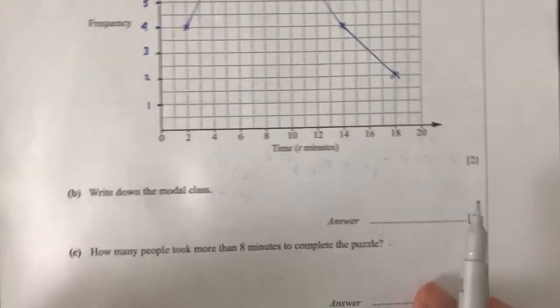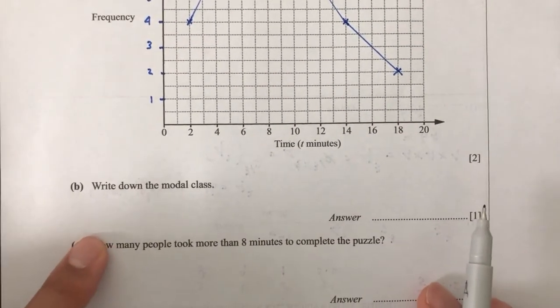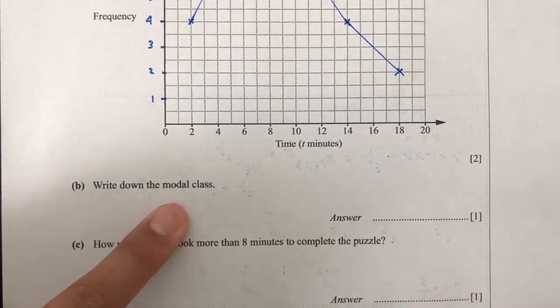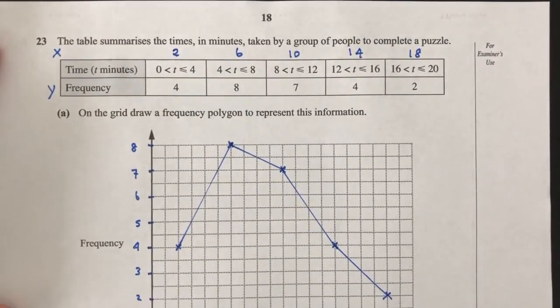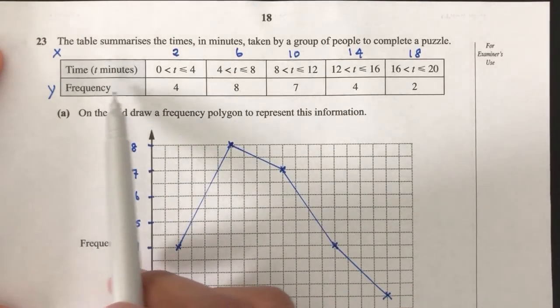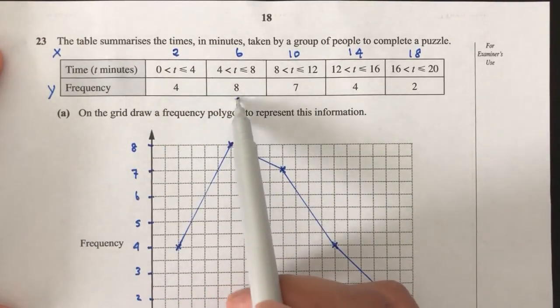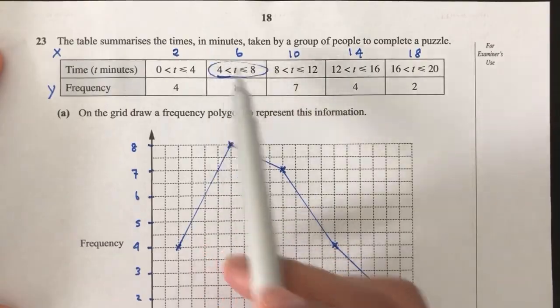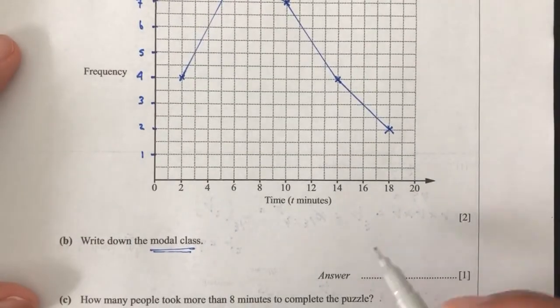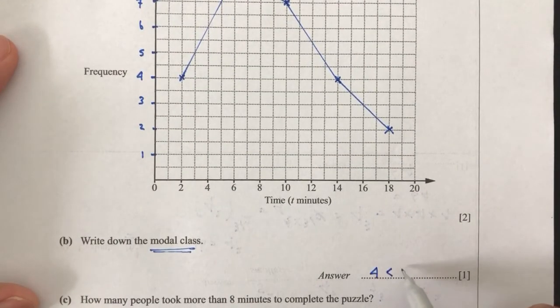Okay, so now moving on to part B. Write down the model class. The model class here, let's find the class which has the most frequency. So you can see frequency here. That's the most frequency. So the class will be this one. Answer will be class 4 less than t equal to 8.